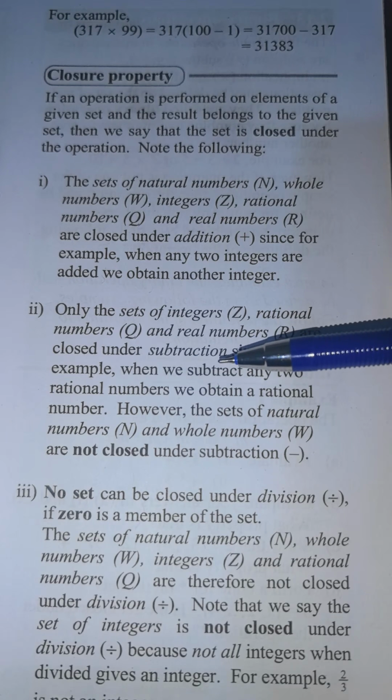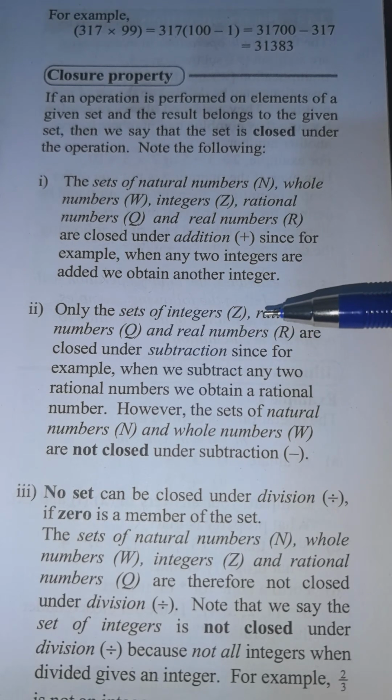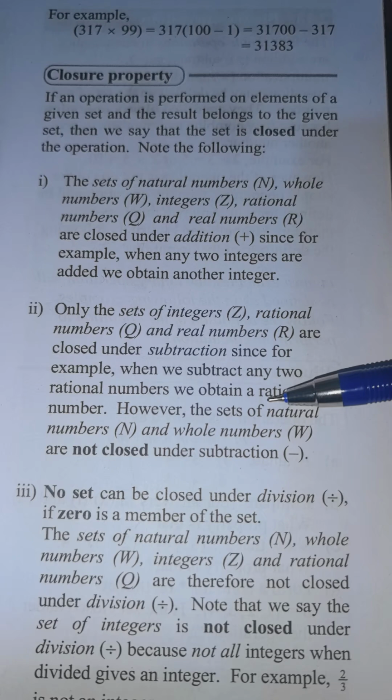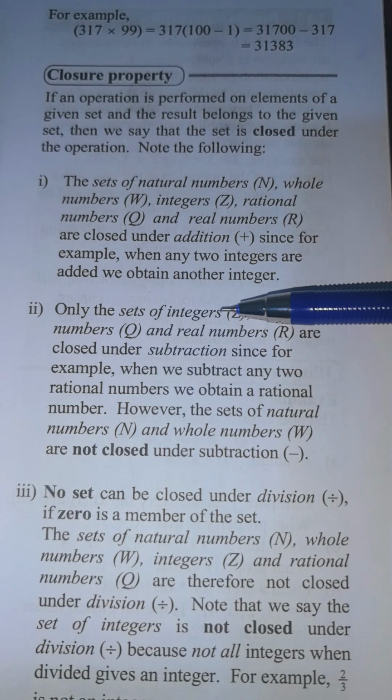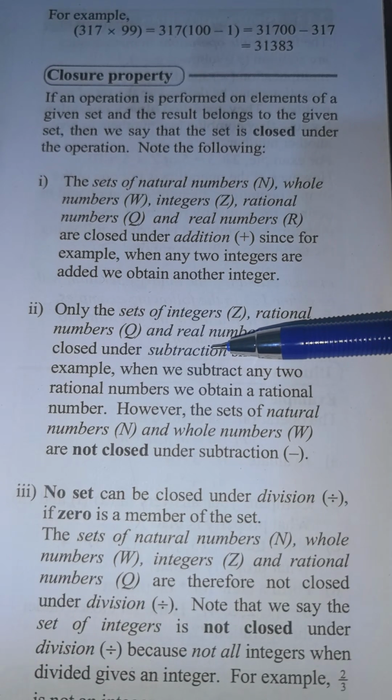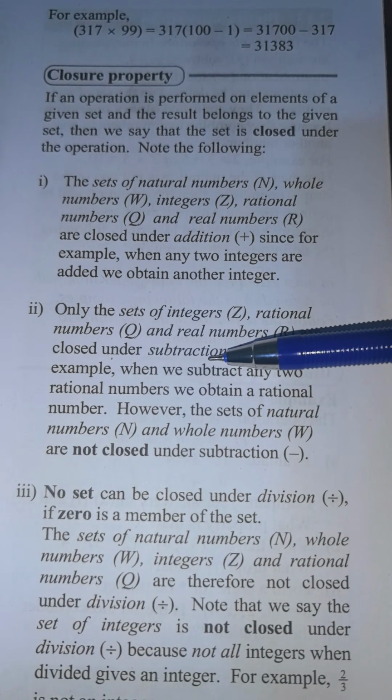Now, in II, only the sets of integers Z, rational numbers Q, and real numbers R are closed under subtraction. Since, for example, when we subtract any two rational numbers, we obtain a rational number. However, the sets of natural numbers N and whole numbers W are not closed under subtraction. I know you remember all these letters, the types of numbers or sets. We looked at this in chapter 1.